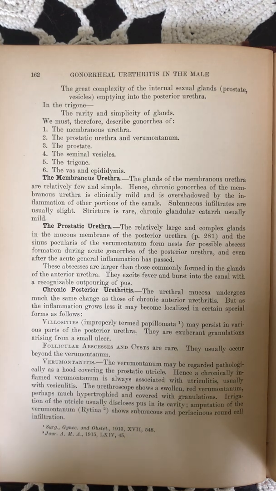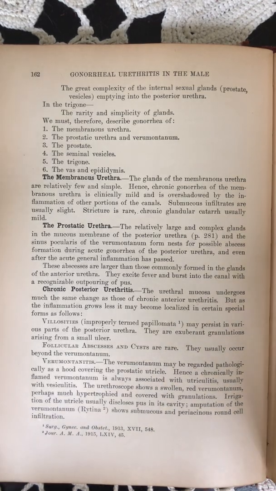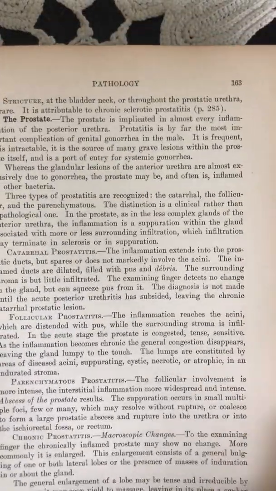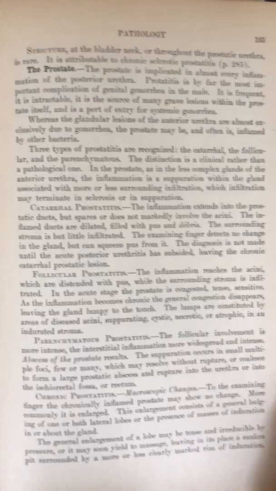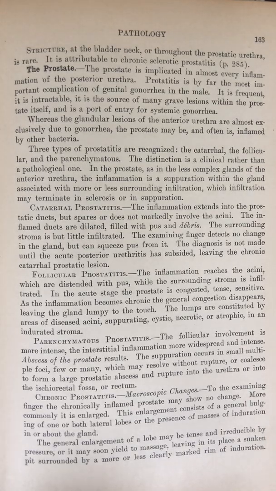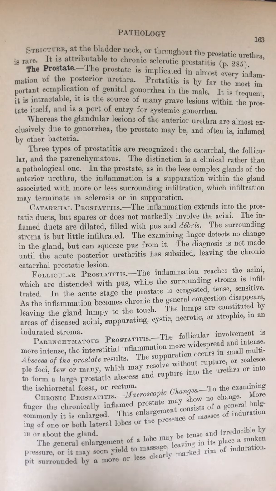Verumontanitis. The verumontanum may be regarded pathologically as a hood covering the prostatic utricle. Hence, a chronically inflamed verumontanum is always associated with utriculitis, usually with vesiculitis. The urethroscope shows a swollen, red verumontanum, perhaps much hypertrophied and covered with granulations. Irrigation of the utricle usually discloses pus in its cavity. Amputation of the verumontanum shows submucous and periacinous round cell infiltration. Stricture at the bladder neck or throughout the prostatic urethra is rare. It is attributable to chronic sclerotic prostatitis, page 285.